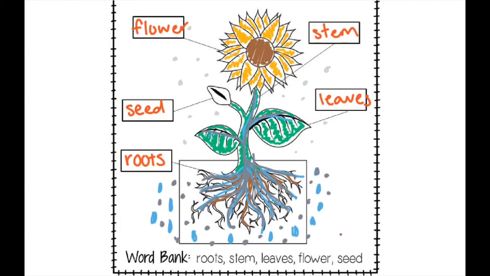Then the plant takes carbon dioxide from its environment, which is the air, and just like we need oxygen to breathe, the plant needs carbon dioxide to turn minerals, water, and carbon dioxide into food. So it absorbs carbon dioxide from the environment into the leaves of the plant.